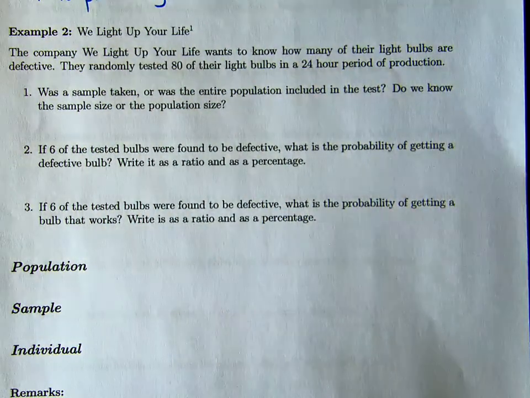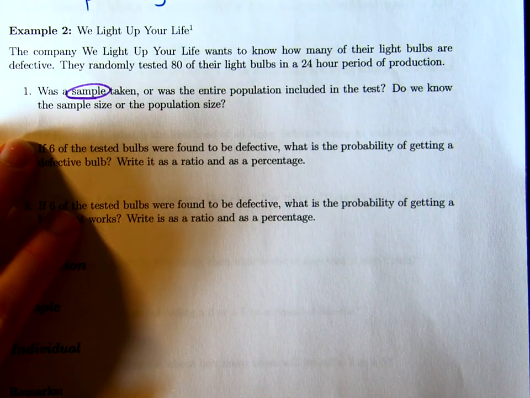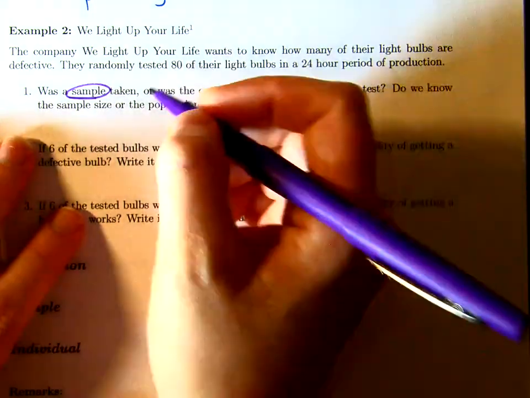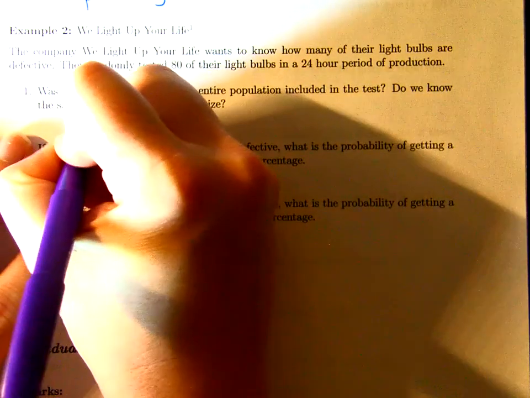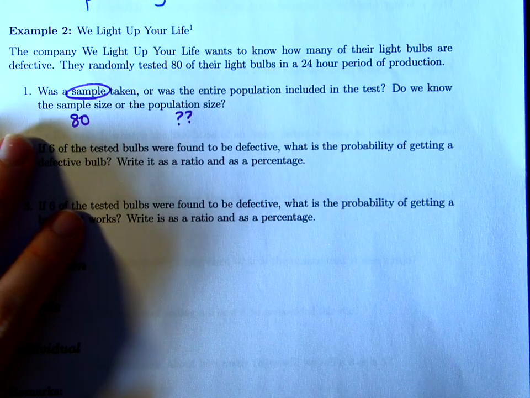All right, let's write that down. That was definitely a sample. Do we know the sample size or the population size? Well, we know the sample size. They sampled 80 of their light bulbs and tested those. So the sample size is 80. How many light bulbs they made in 24 hours? Not sure.